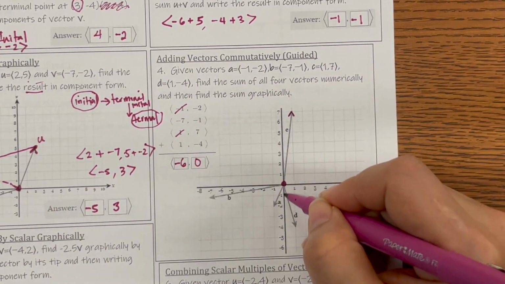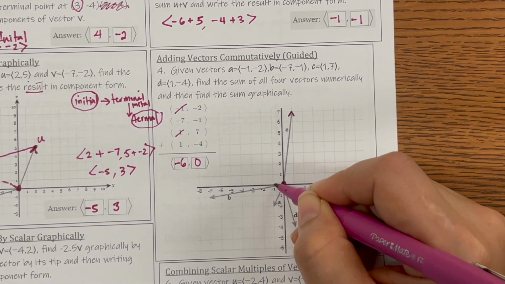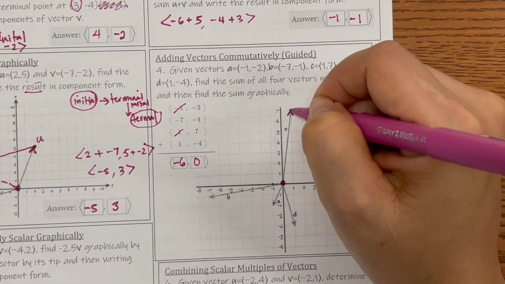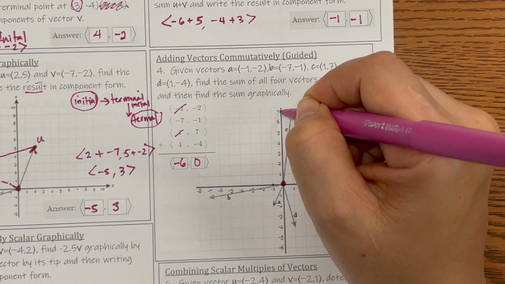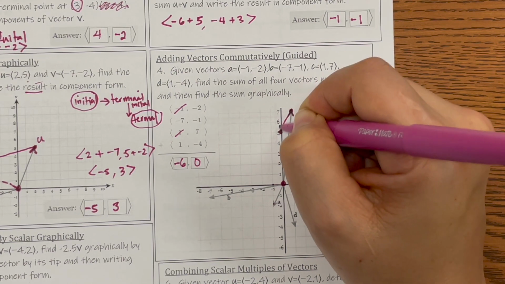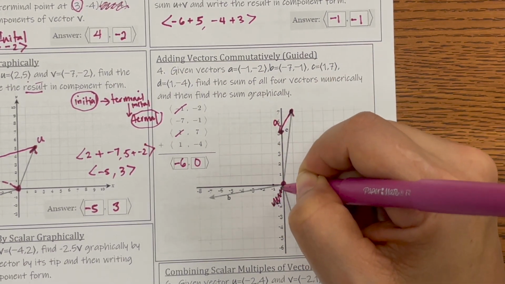So another initial, let me take A. So I'll go left 1, down 2. So starting here, my initial for A is right here. Left 1, down 2. So this is now where A is. So A is gone, I can cross that out.